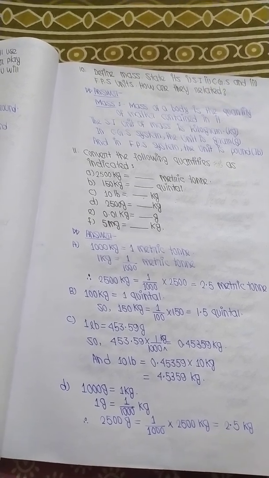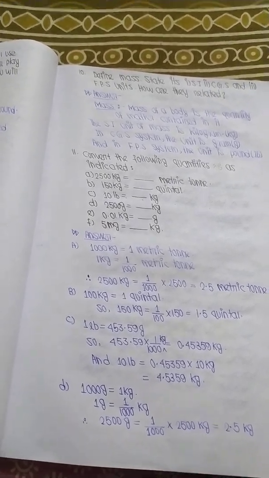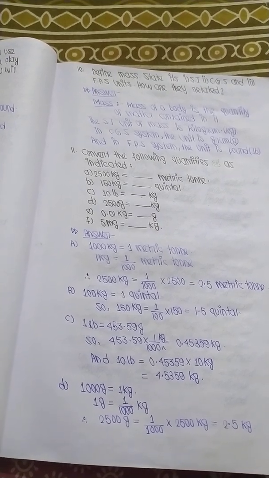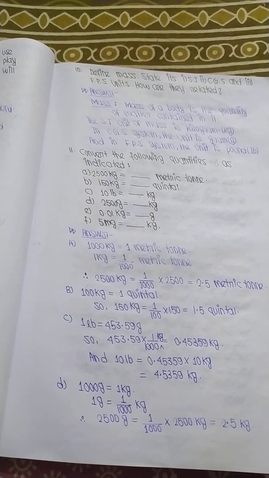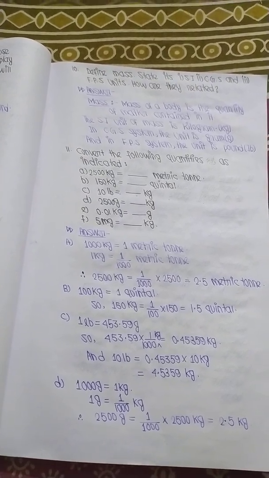Number D. 2500 gram has to be converted into kilogram. Number E. 0.01 kilogram has to be converted into gram. Number F. 5 milligram has to be converted into kilogram.